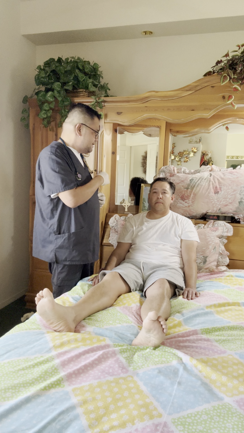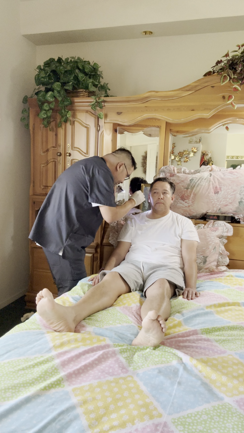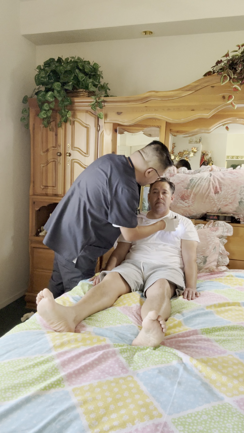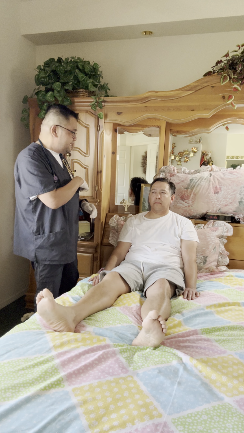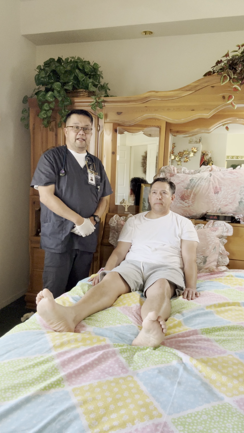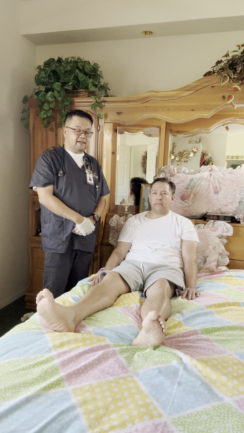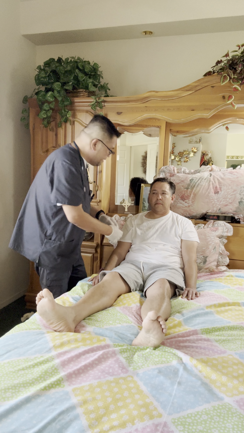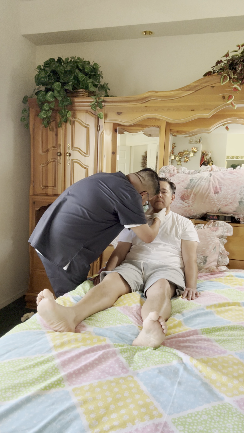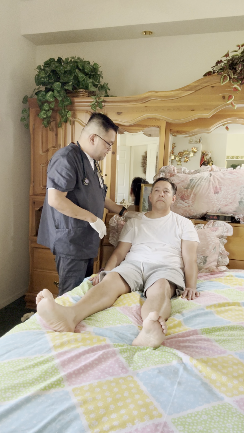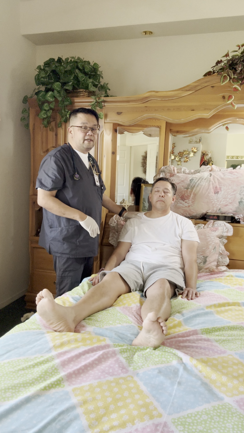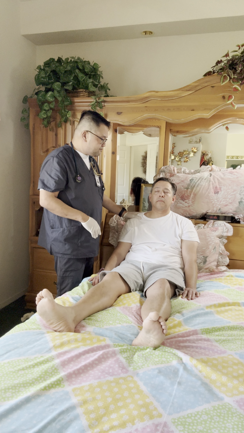So the next thing we'll be doing is his ears. Okay, sir. Okay, Mr. Smith's ears appear to be normal. There is no drainage noted. We're going to be now palpating Mr. Smith's neck and his lymph nodes. Okay, Mr. Smith, I'm going to touch your neck here a little bit. Okay, Mr. Smith's trachea appears midline, and also Mr. Smith's lymph nodes do not appear swollen or inflamed at this time.